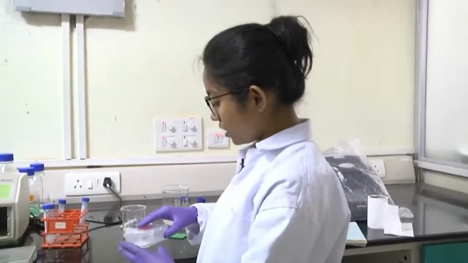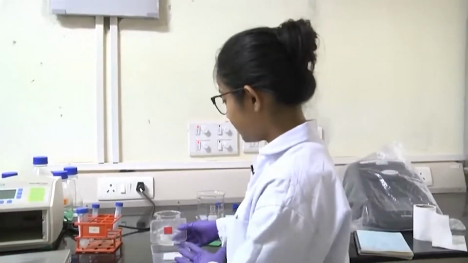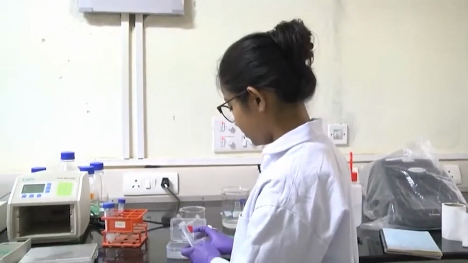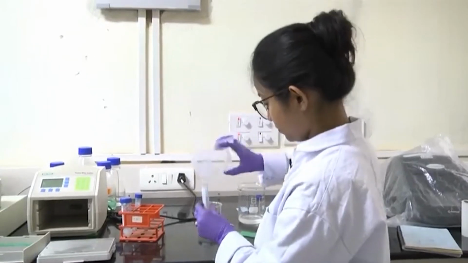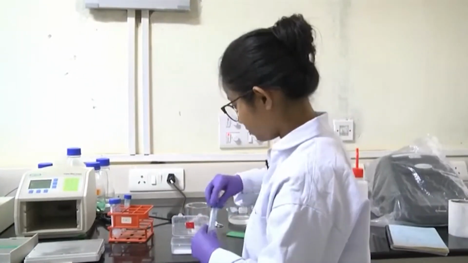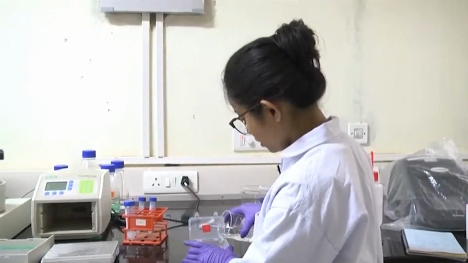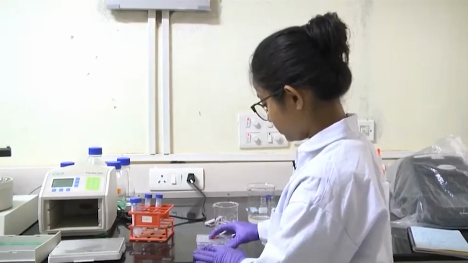Now, the membrane has been almost 1 hour in the secondary antibody. So now we will remove the secondary antibody. And we will wash the membrane again 3 times with the TBST buffer.